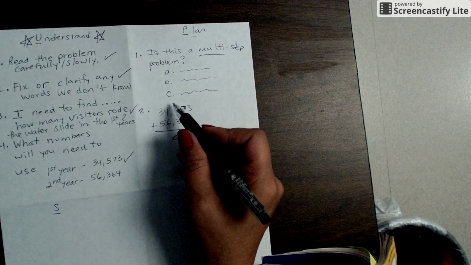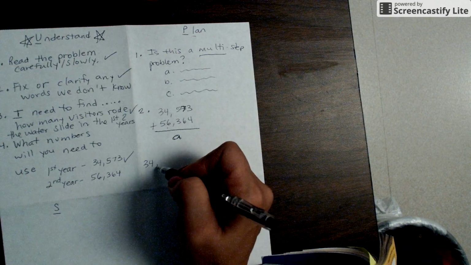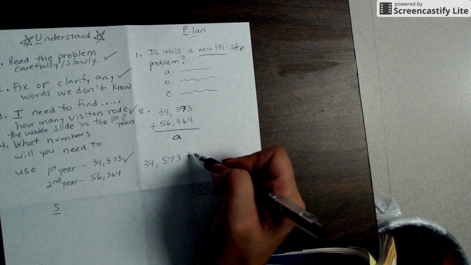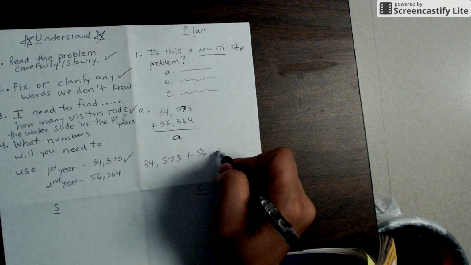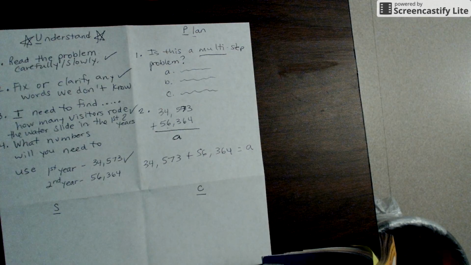If you would rather write it, this is written up and down, or vertically. If you would rather write your equation horizontally, then by all means, write your equation horizontally. Okay? On to the next step.